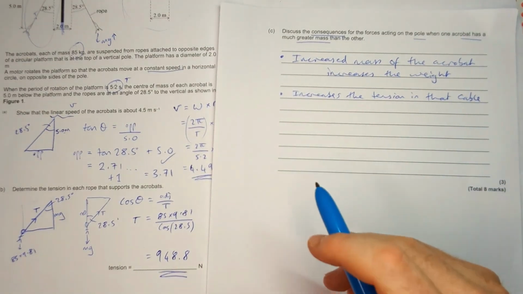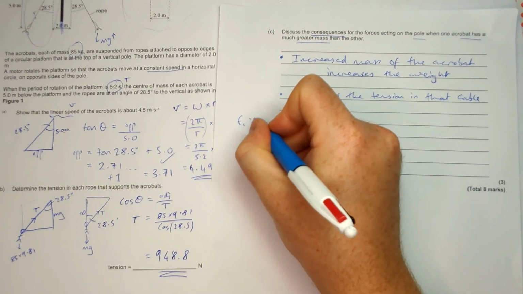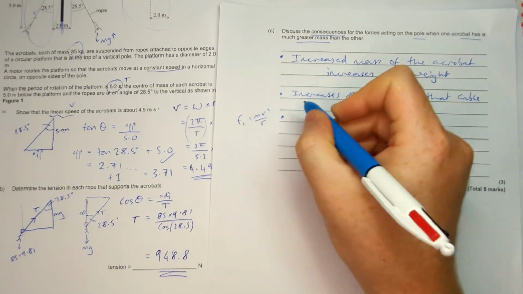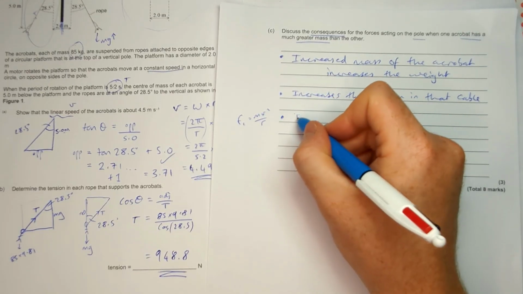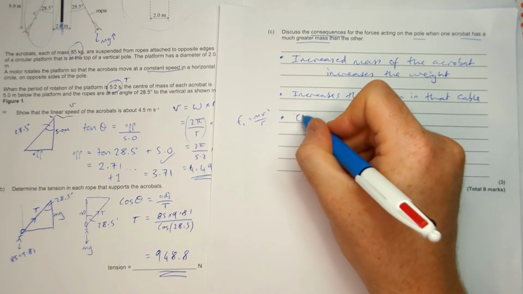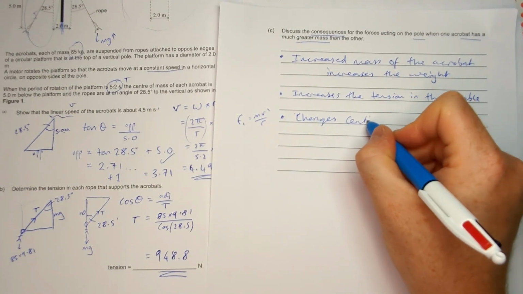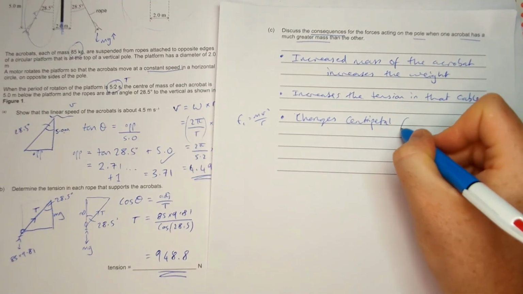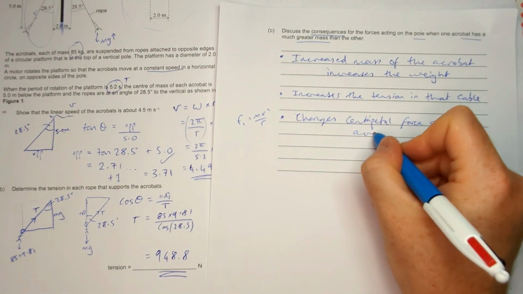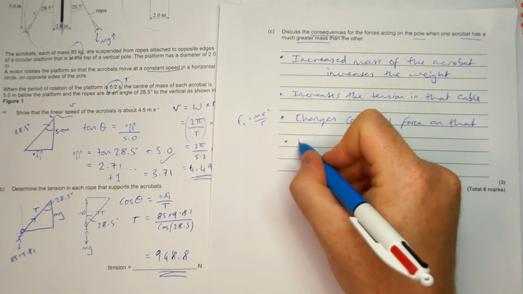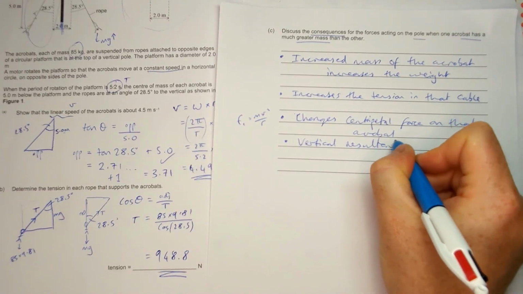And then we could describe that, because of that, we know centripetal force, as we said earlier, is mv squared over r. So there's going to be a changed centripetal force because there's going to be a different mass. So it's enough to just say it changes here. So changes centripetal force on that acrobat. And like we said earlier, there's going to be a vertical resultant force on the pole.